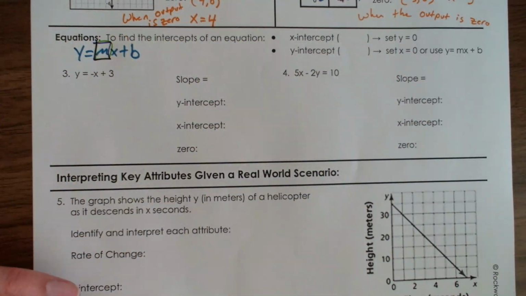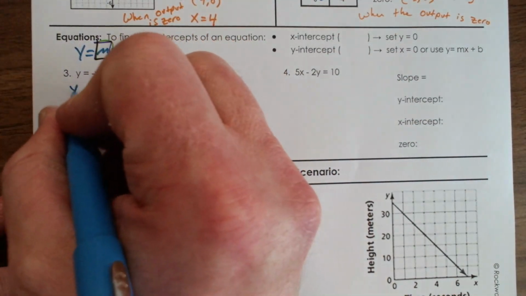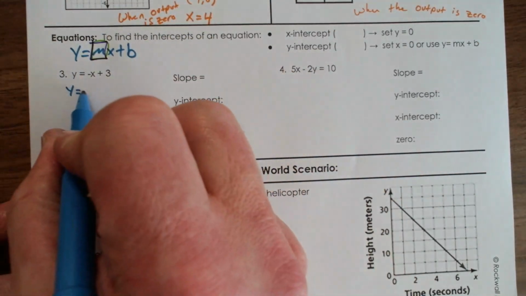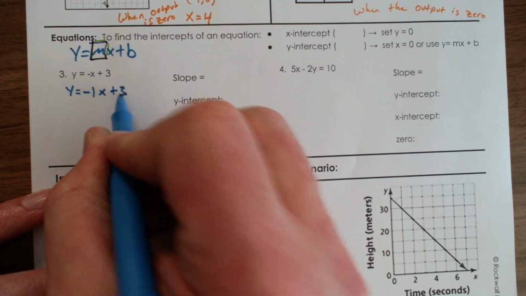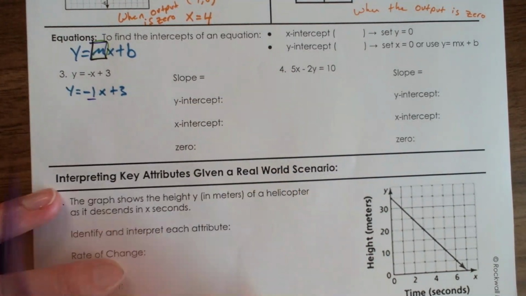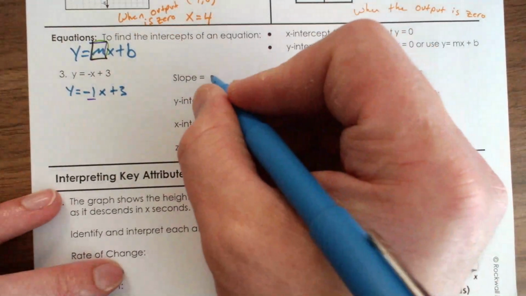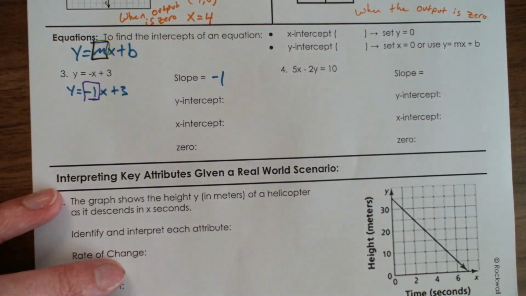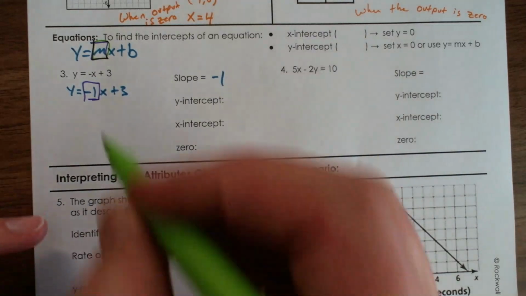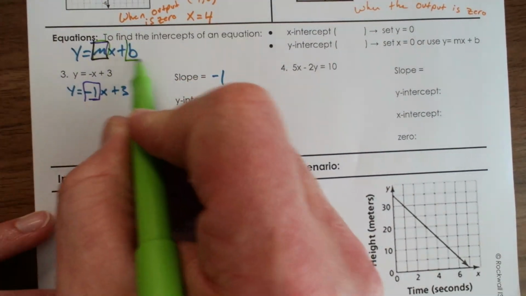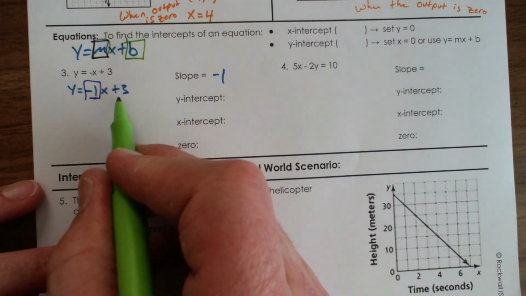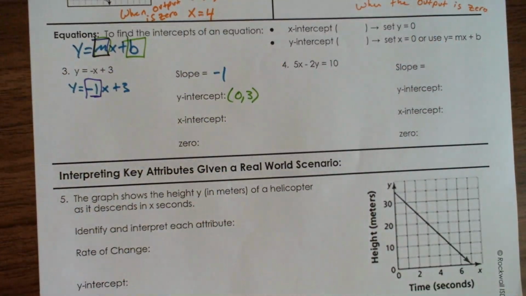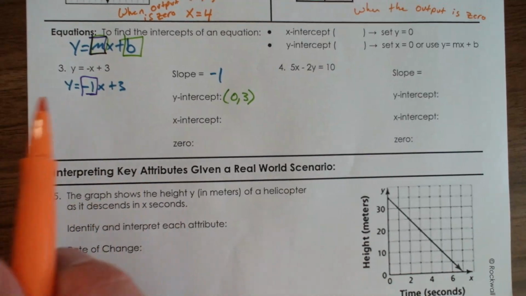This is my slope. So right here, I have y equals, and I only have one x value right here. It just happens to be negative. So I have -1x plus 3. So this right here, this is my slope. So my slope is -1. That's it. It's done. My y-intercept, here's a nice thing about y-intercept on this. Because it's written in slope-intercept form, this happens to be my y-intercept. So this y-intercept is 3. So 0, 3.